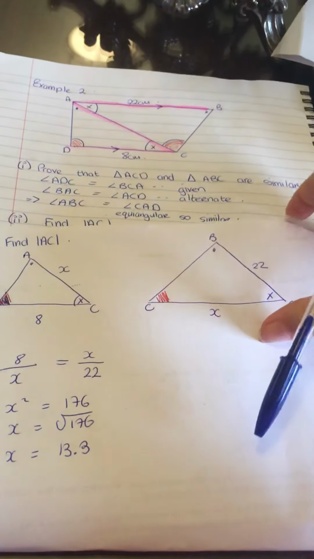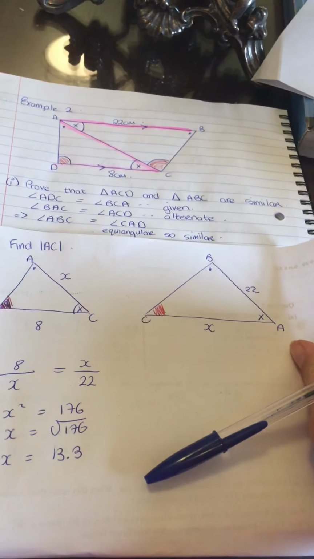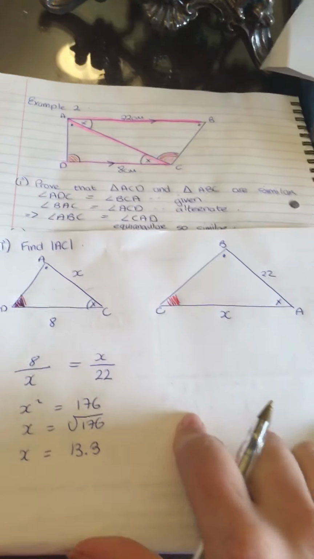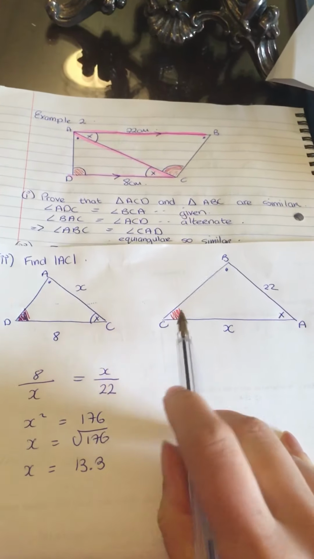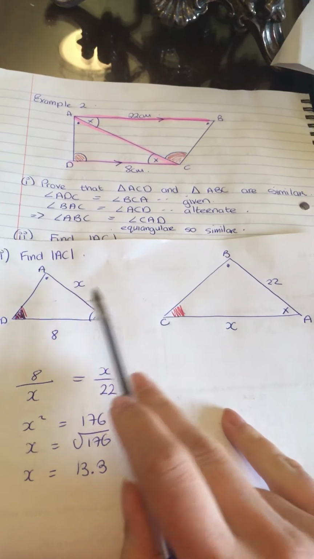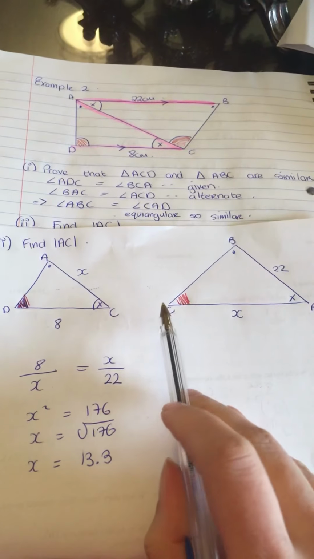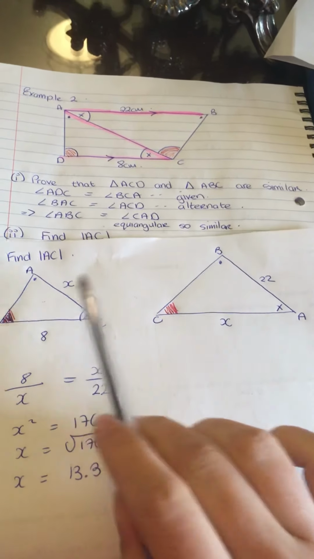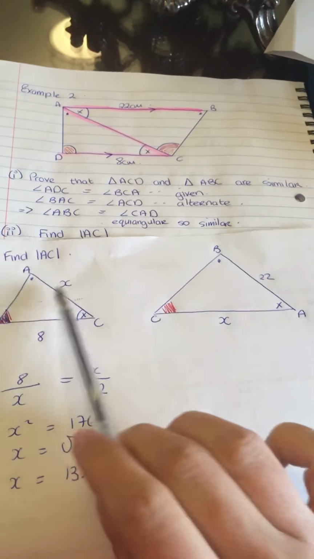Okay, so that second example was quite important to prove that they were similar. We proved that the corresponding angles were equal. And then in this one, I turned them first so that I could see clearly which sides were corresponding. And then any sides that were in both triangles, any sides they had in common, we give them the same letter.